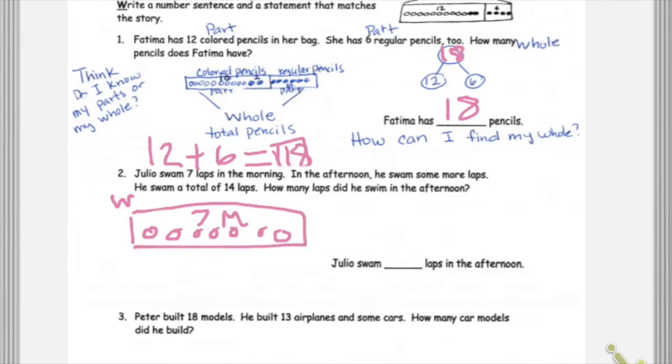In the afternoon, he swam some more. Well, this is my other part, but it doesn't tell me how many more laps. It just says some more. But we know he swam a total of 14 laps. This is my total. So we know this is what my whole is going to be. So I have to count on until I get to 14. I already have 7. Let's count on until we get to 14. So 7, and I'm going to do X's for this. 7, 8, 9, 10, 11, 12, 13, 14.